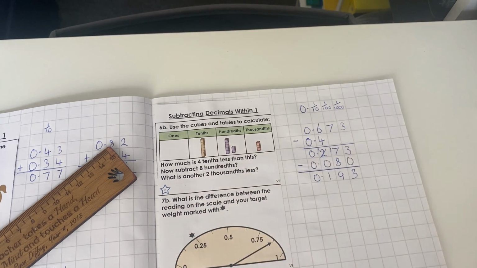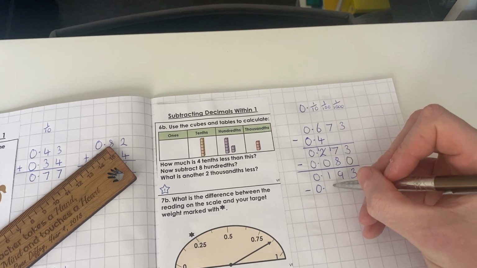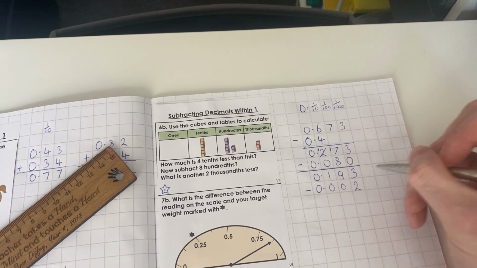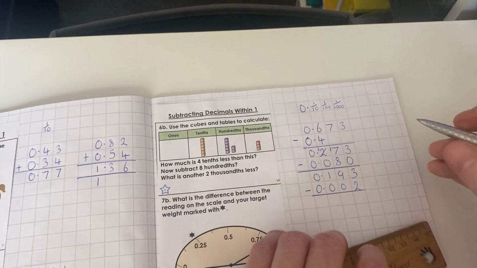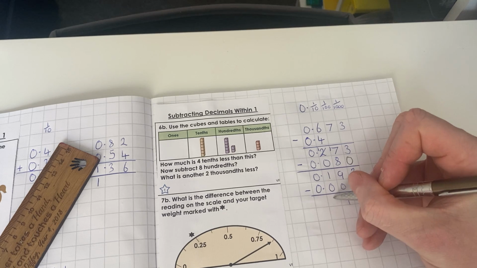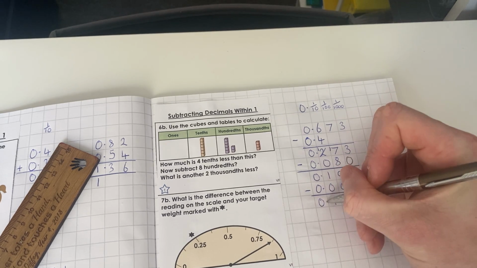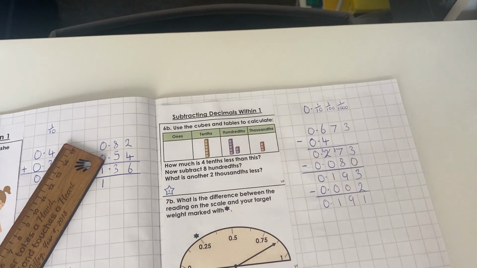What is another 2 thousandths less? So we now have to take 2 thousandths away. Remember, 2 thousandths is this column here. So 0.002, and then we can take away this. 3 take away 2 equals 1. 9 take away 0 equals 9. 1 take away 0 equals 1. 0 take away 0 equals 0. So our answer at the end is 0.191.